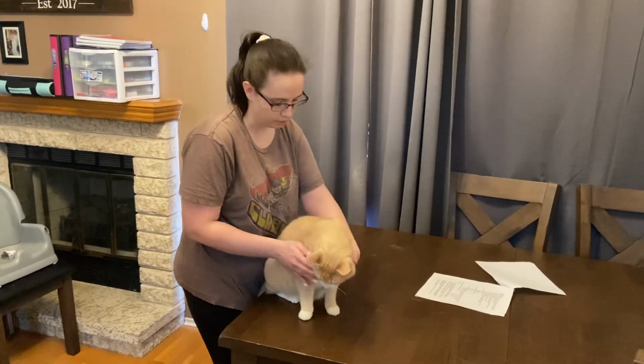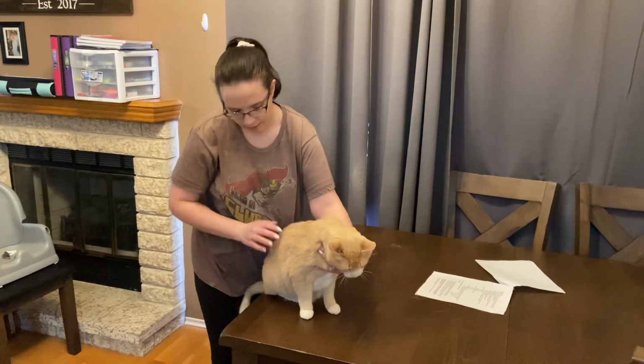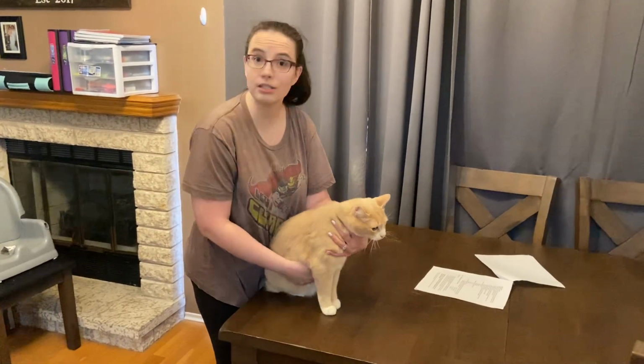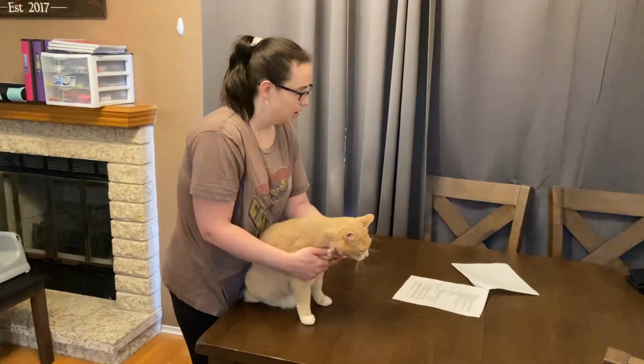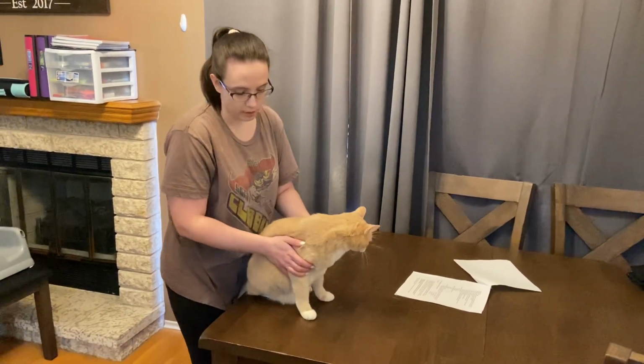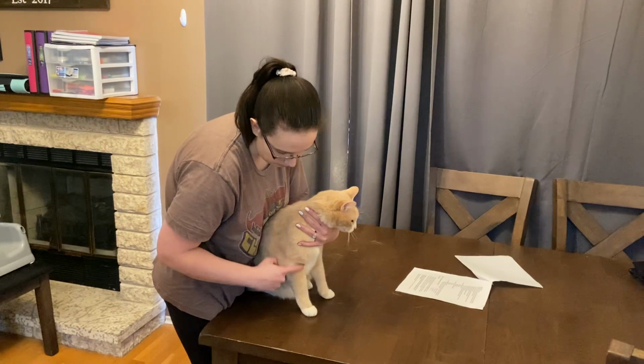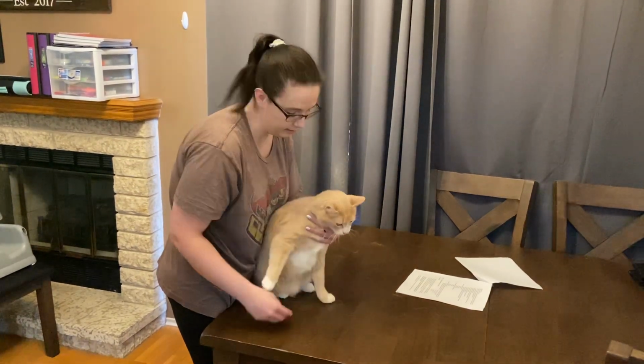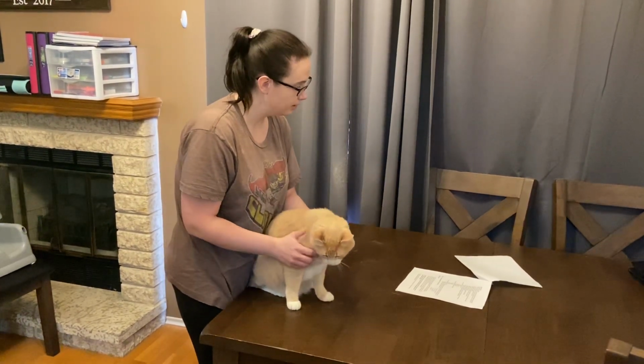Dorsal and ventral. So dorsal is this side, the back. Ventral is talking about this towards the belly surface. Dorsal can also be used in the limbs. That would be talking about the front surfaces of those limbs.